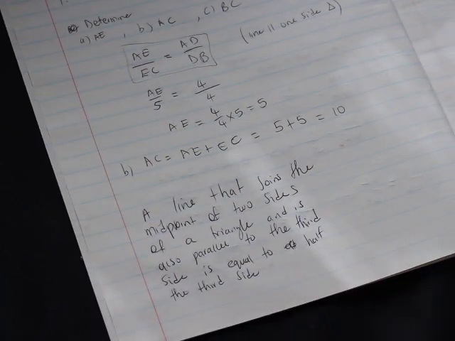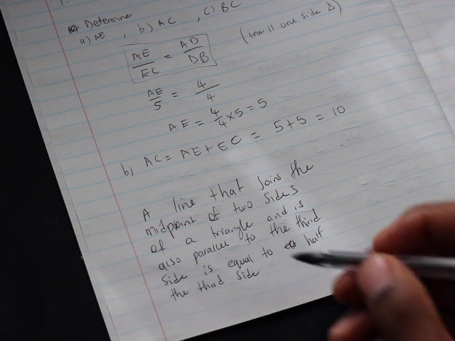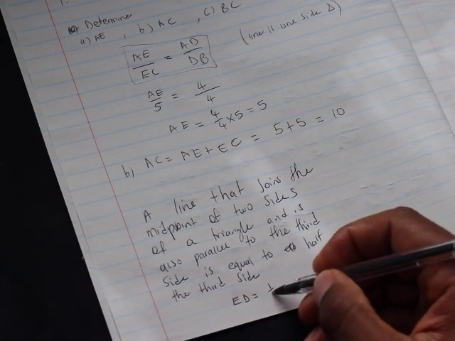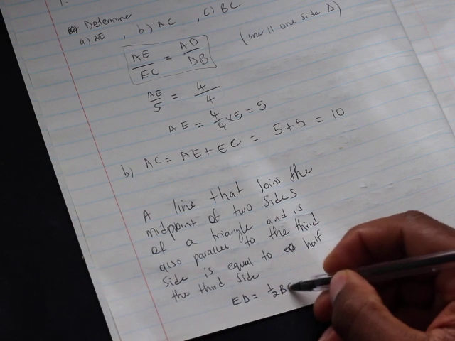So meaning that now we can safely conclude that ED is half of BC.